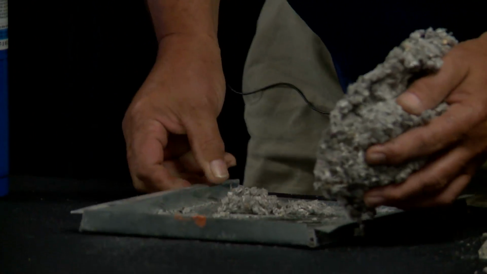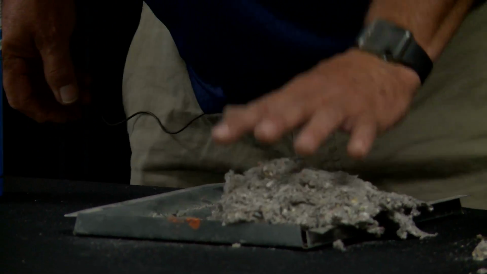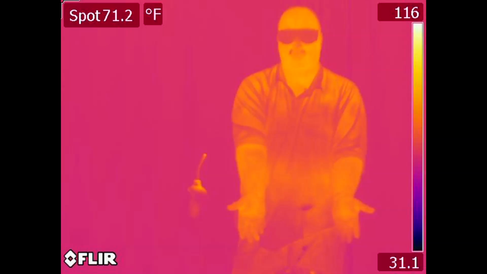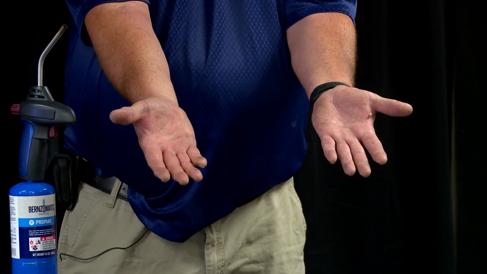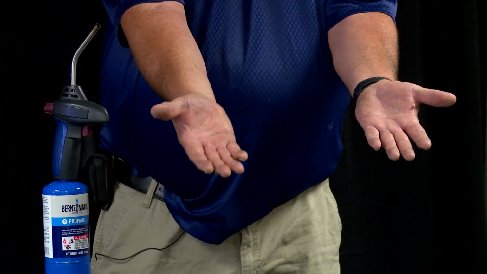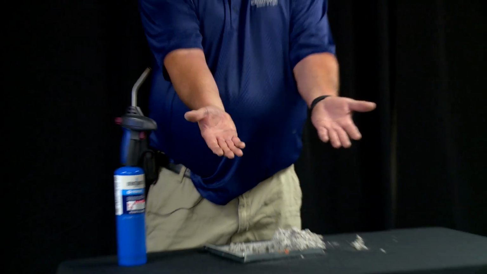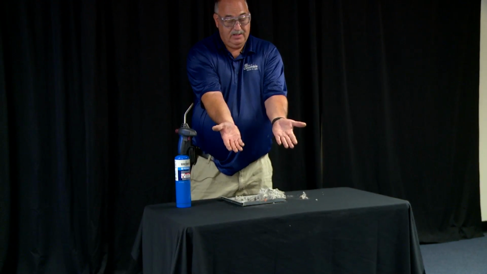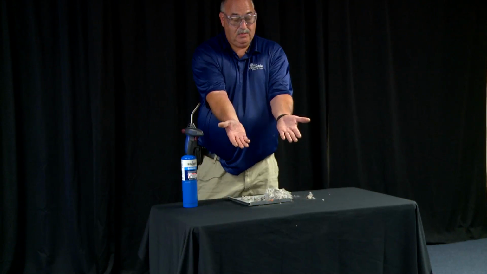And let's look at my hand. Let's see if my hand was insulated by the insulation. As you can see in the video there, my hands are still the same temperature. So if you have this insulation in your walls, it'd be doing the same thing by keeping your room nice and warm, keeping the heat in and the cool out.